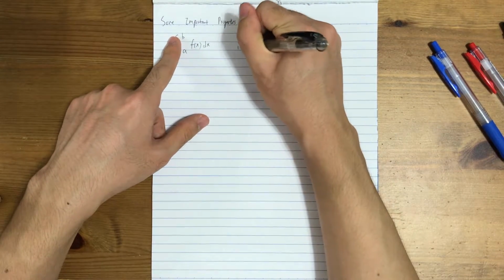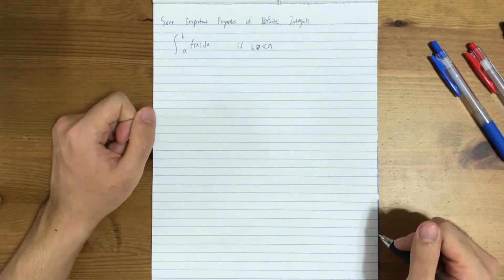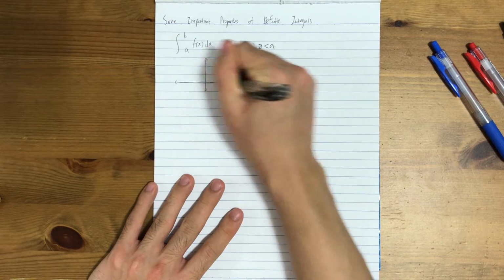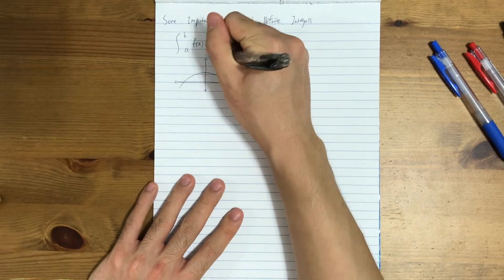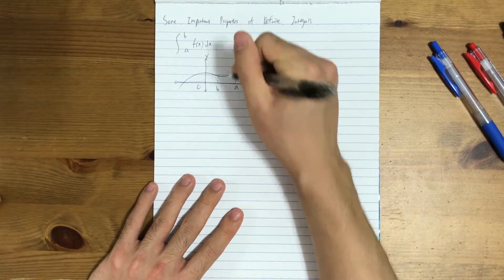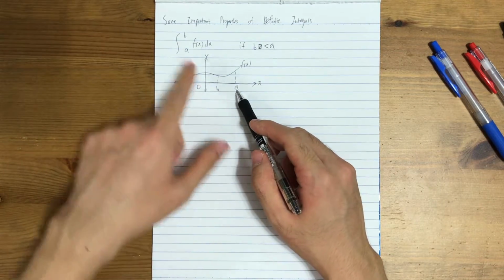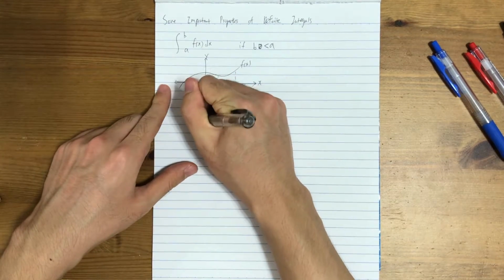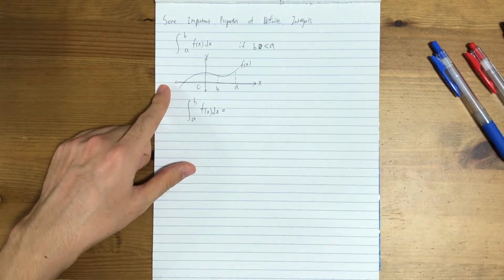But what if b is smaller than a? Then what that means is that, so that's what it means. Okay, so b is smaller than a, but we're trying to find the area from a to b. So what we will have for this is first using what we know.